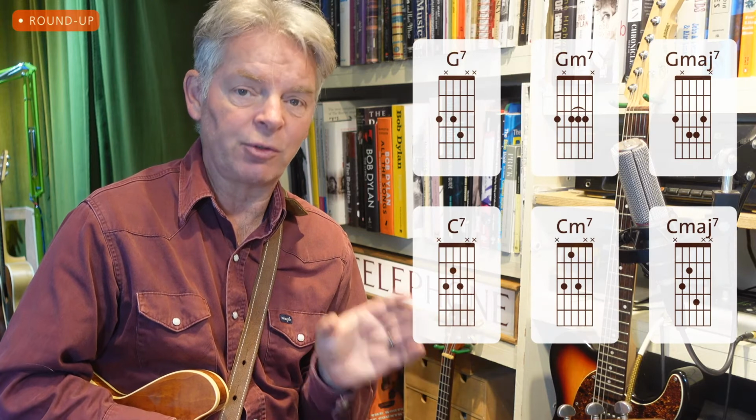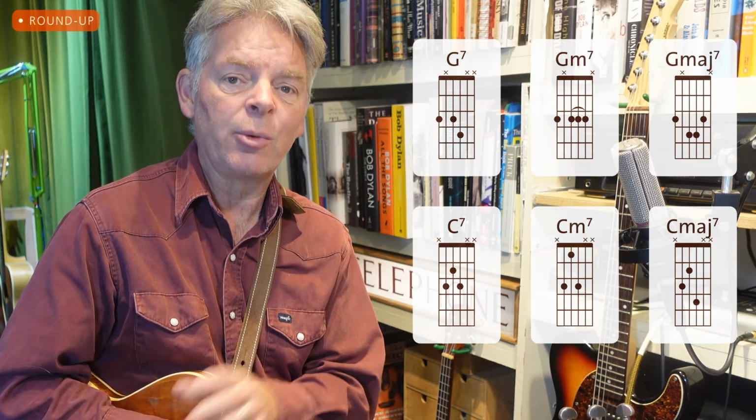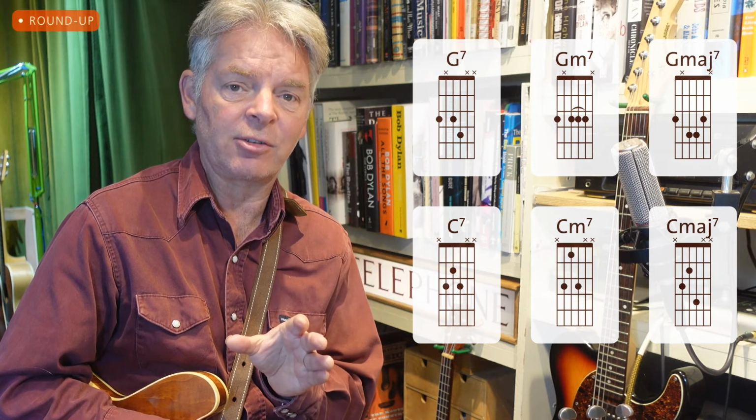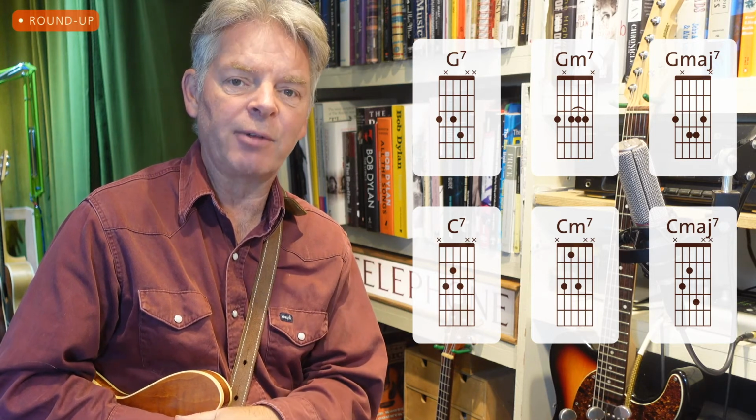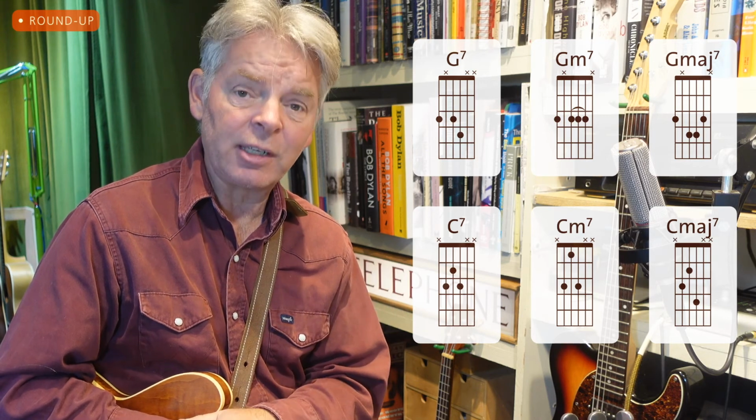Okay, well that's it. We've got useful shell voicings for dominant chords, minor 7th chords, and major 7th chords, with roots on both the 5th and 6th strings. Next, we'll look at adding various extensions on the upper strings, and these basic shapes will really start to come alive.